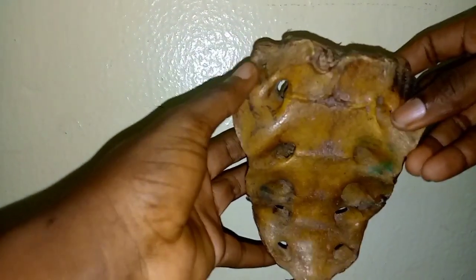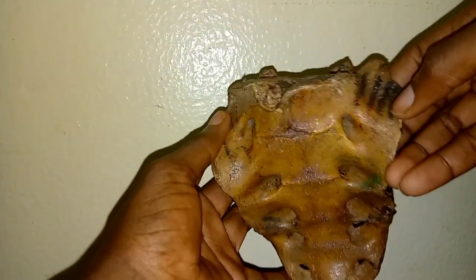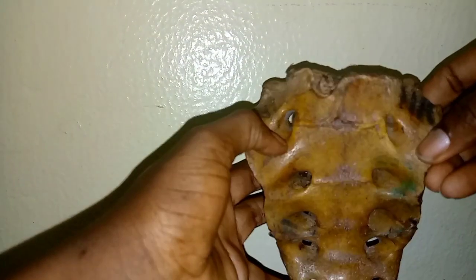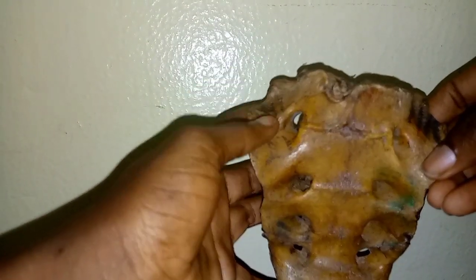Iliacus is attached to the ala of the sacrum. So if this area is painted and it is not four lines like it is here, but just a big painting, and you are asked what structure is attached to this area, it is iliacus.